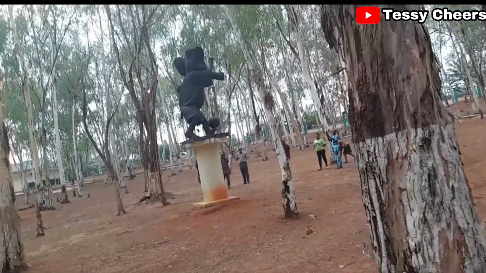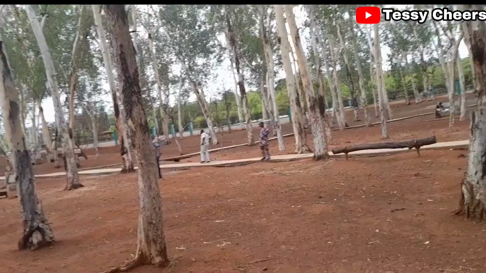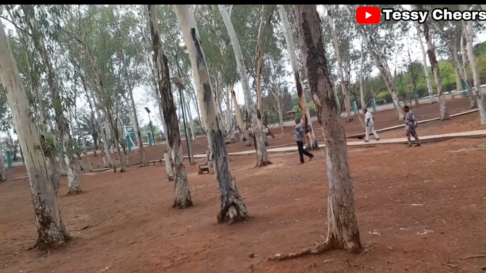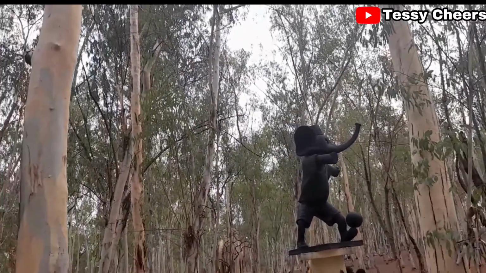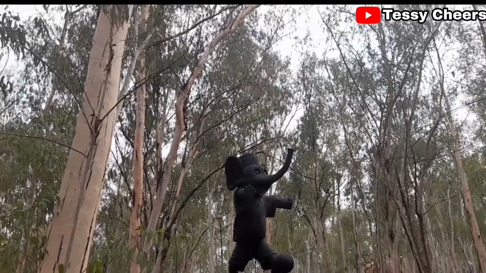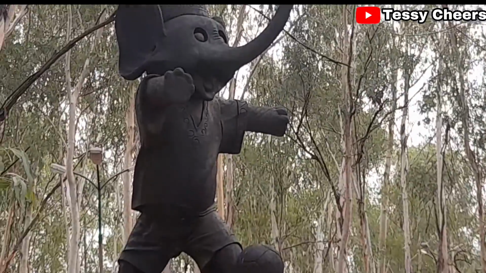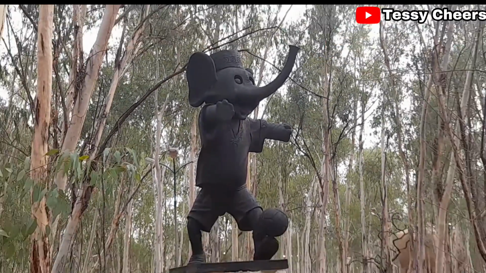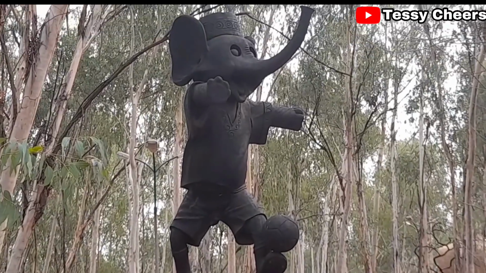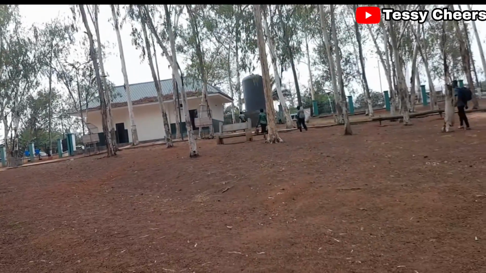Over here is the statue of an elephant with a football, and you can see a lot of people here for excursion also. Here is a closer look at the statue. That building over there is a restroom. You have a section for male and another section for female.